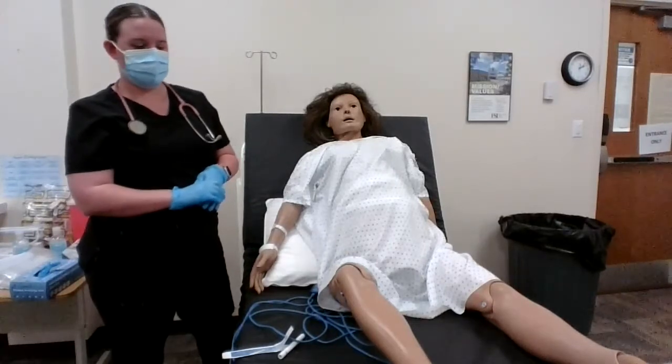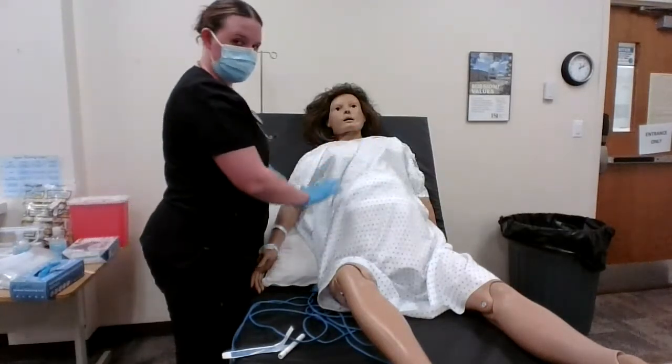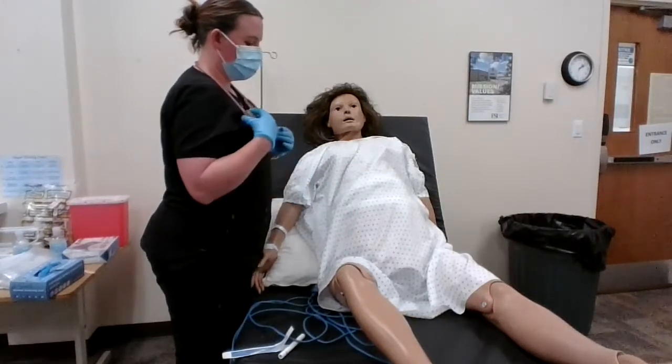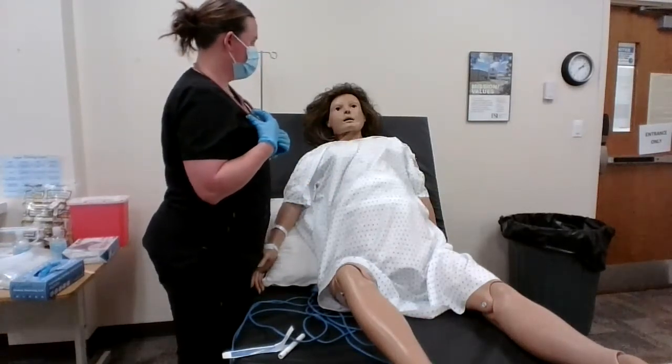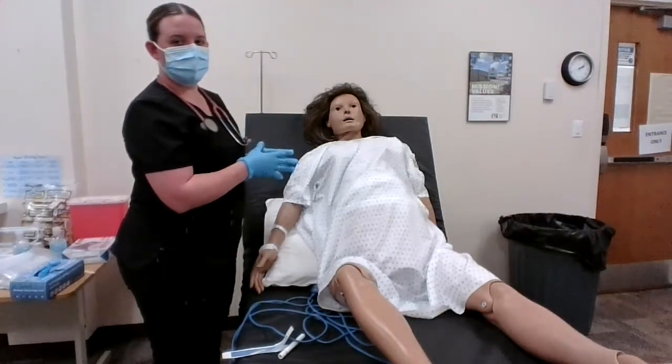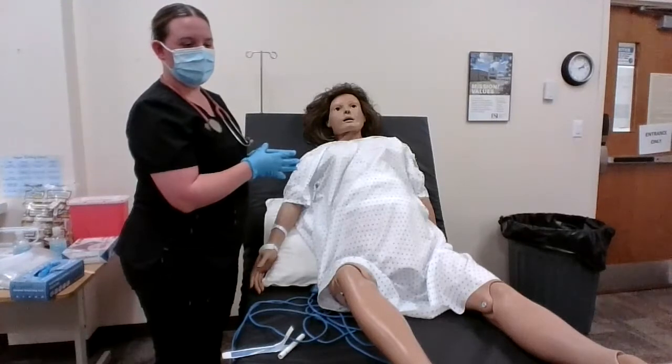Moving on to the abdomen, assess the skin color and the moisture. Assess the bowel patterns of the patient. Ask them how often are they having a bowel movement? When was their last bowel movement? Describe that bowel movement. Assess for presence of gas.